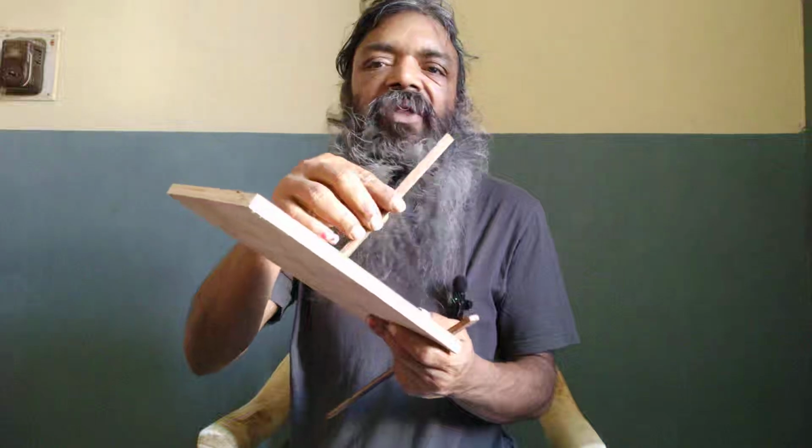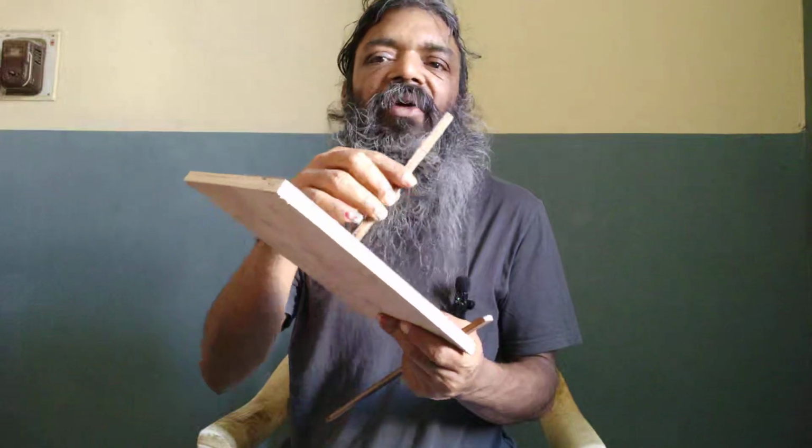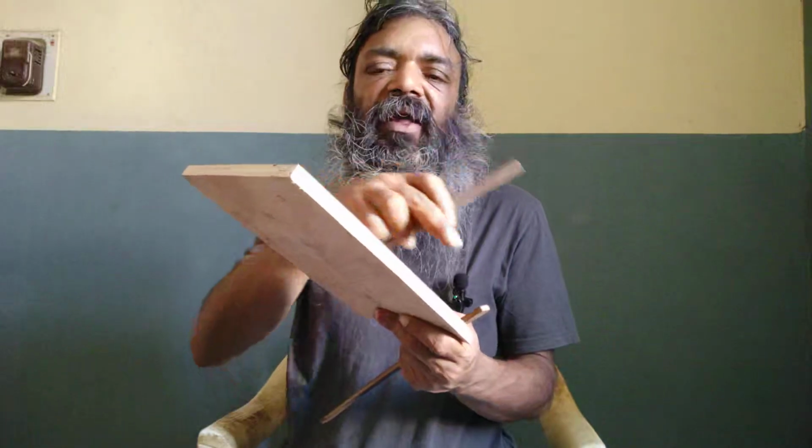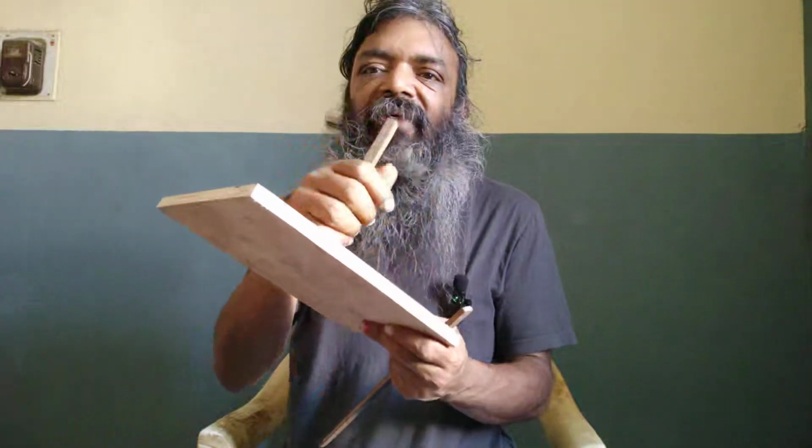Now, what is the area vector? The area vector is perpendicular to the surface. Area depends upon the orientation. If the orientation is anti-clockwise, then the area vector will be like this, and on this side the area vector will be like this. Okay, this is the area vector.